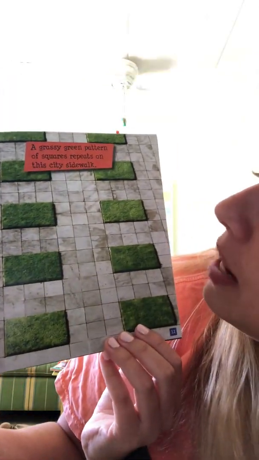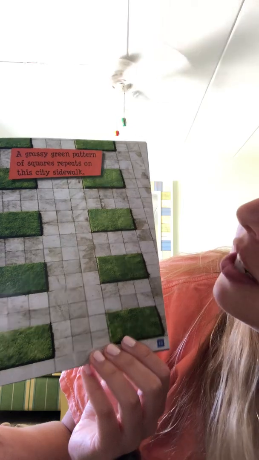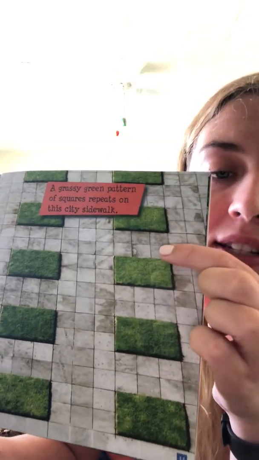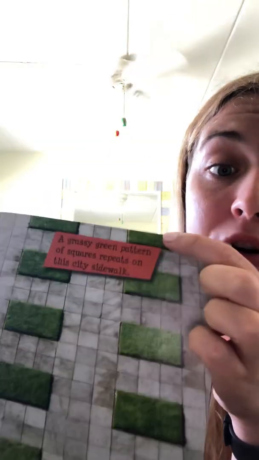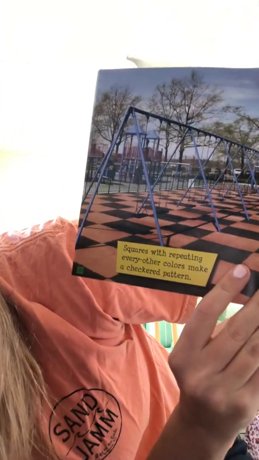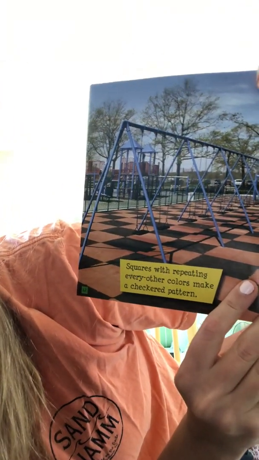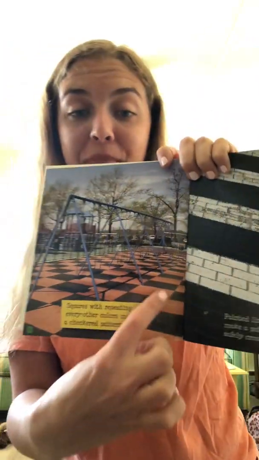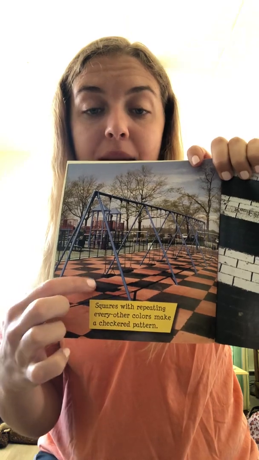A grassy green pattern of squares repeats on this city sidewalk. Grass, sidewalk, grass, sidewalk, grass, sidewalk, grass, sidewalk, grass. Wow! Squares with repeating every other colors make a checkered pattern. This playground has a checkered pattern on the floor. Red, black, red, black, red, black.